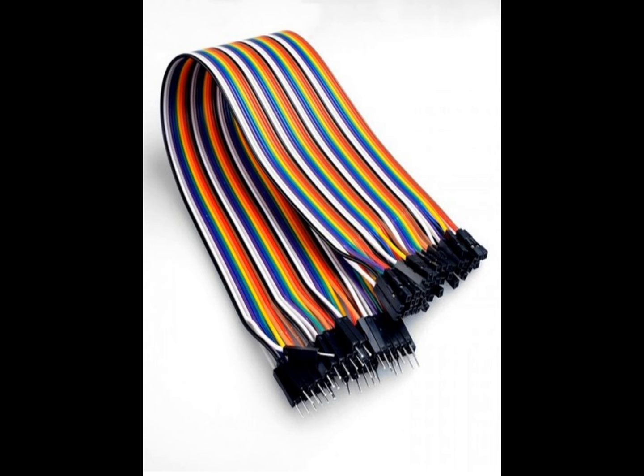Though they come in various colors, the colors don't really mean anything. This means that a red jumper wire is technically the same as a black one, but you can use the colors to your advantage to differentiate between the types of connections, such as ground or power.